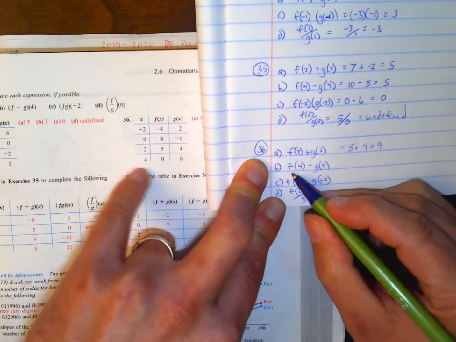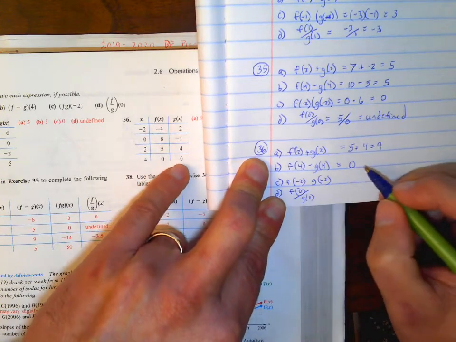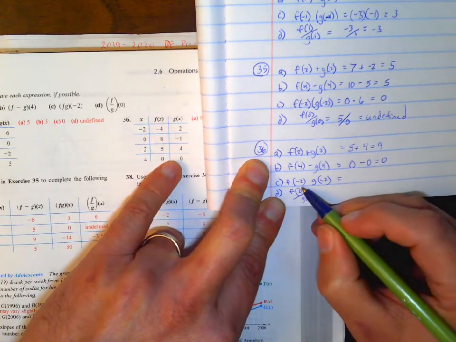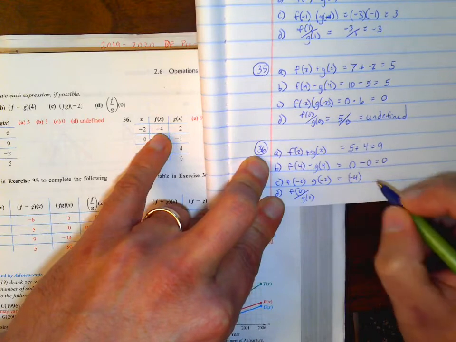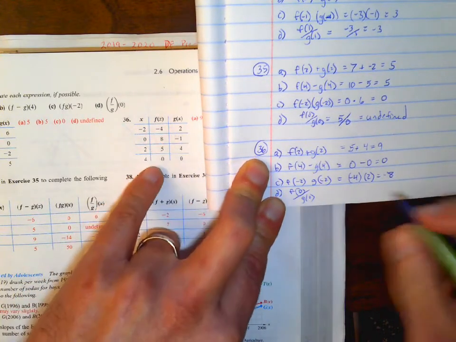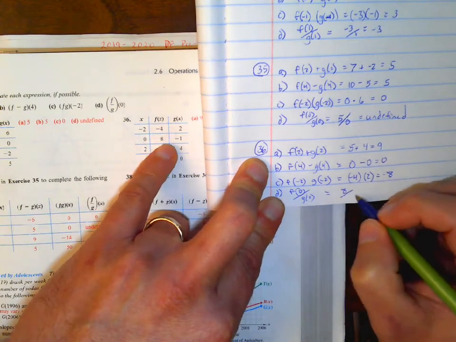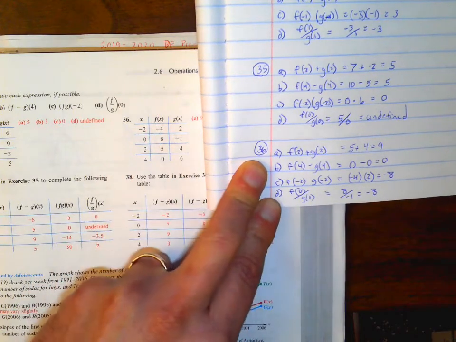F of 4 is 0. G of 4 is 0, 0 minus 0 is 0. F of negative 2 is negative 4. G of negative 2 is 2. Multiply to give you negative 8. And f of 0 would be 8. G of 0 is negative 1, negative 8. Okay, so that's up through 36.